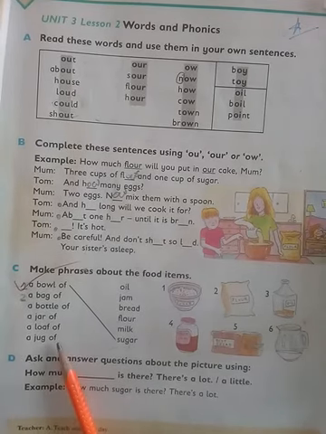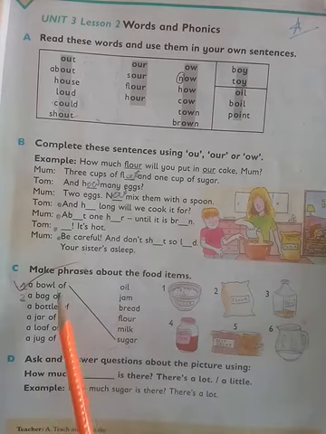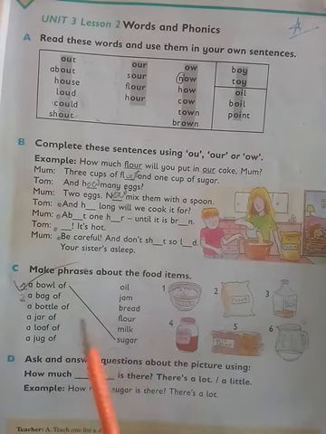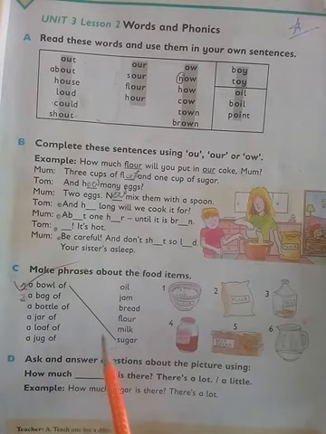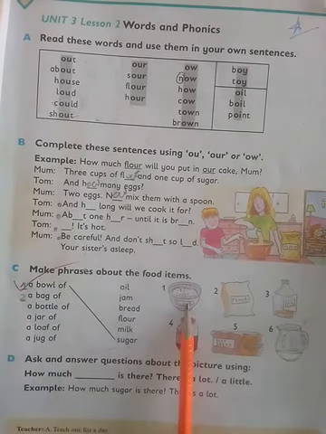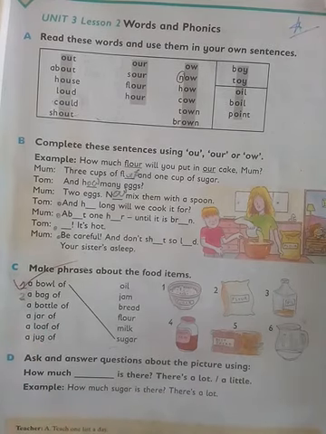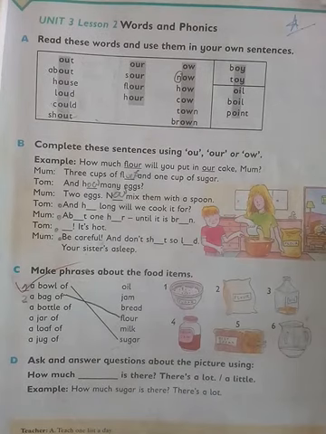You have to make phrases about these food items and make a link between sentence and these food items like this. A bowl of sugar, and you have to put correct number along with the sentence like this. Number 1 is a bowl of sugar and number 2 is a bag of flour. Now I am going to read this.